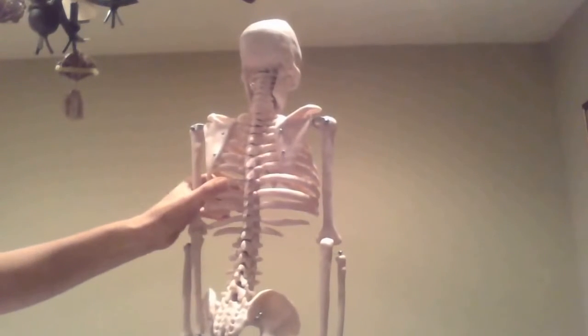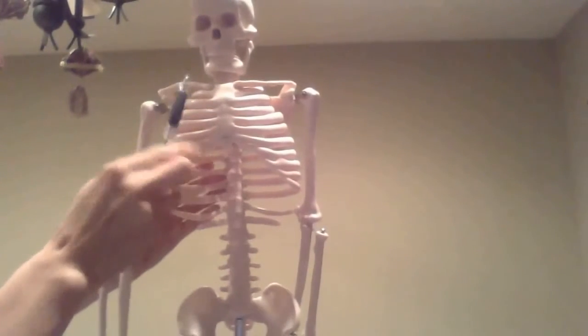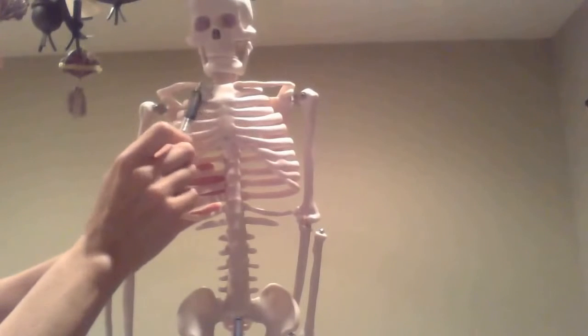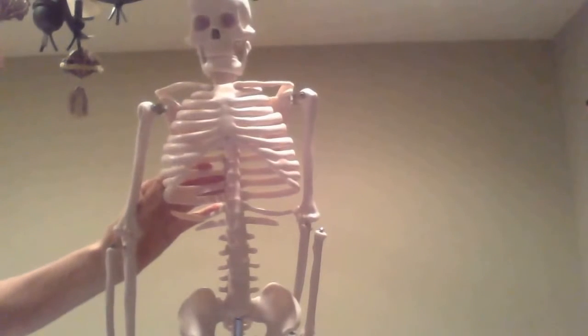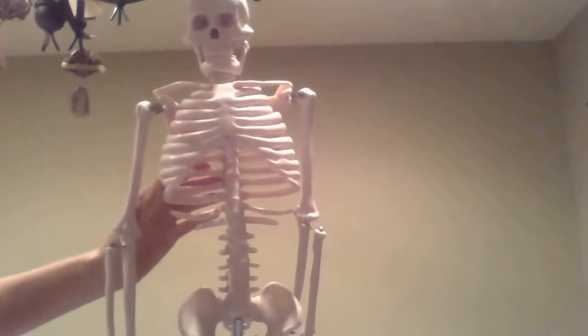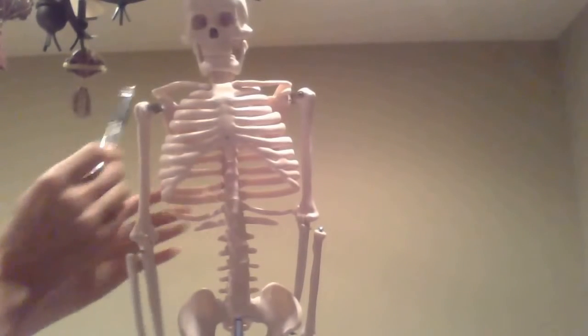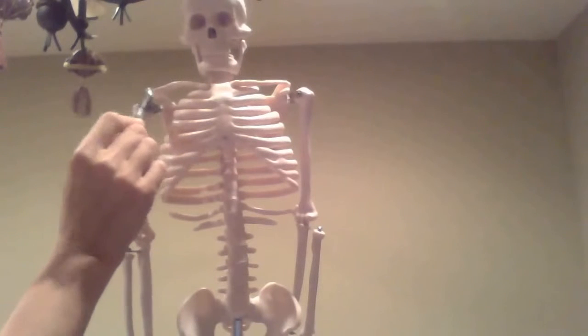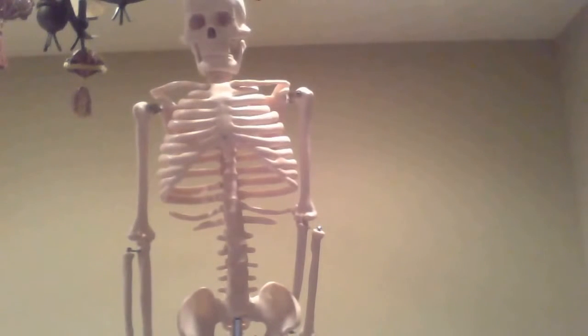Then the sternoclavicular joint is right here. Okay, then we have the acromioclavicular joint, which is right here. Next we're going to the arm.